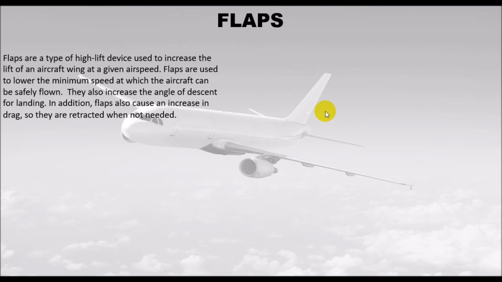The plane needs to be traveling at a sufficient speed to be generating enough lift to stay in the air. If the plane slows down, the lift decreases, and if it slows down too much, it's going to stall and fall like a rock.